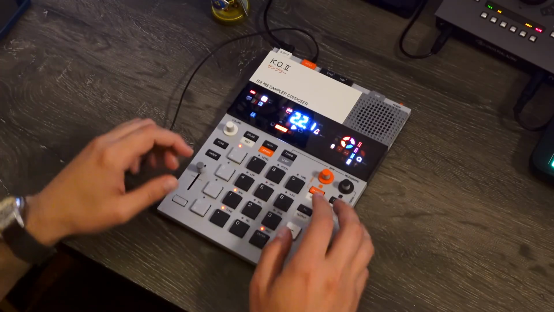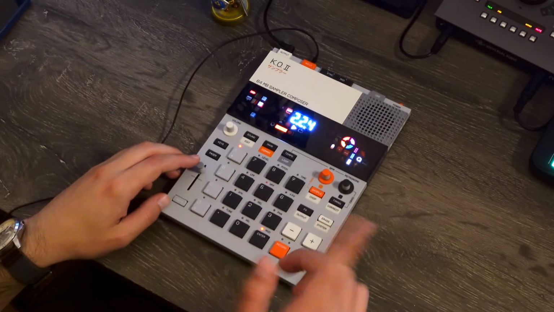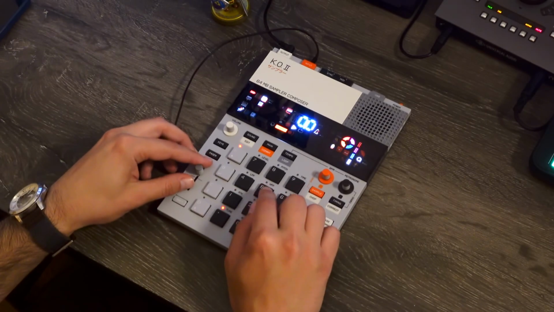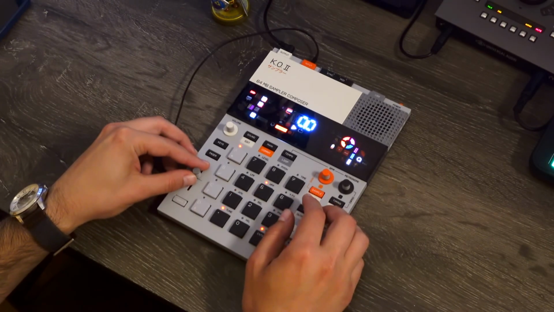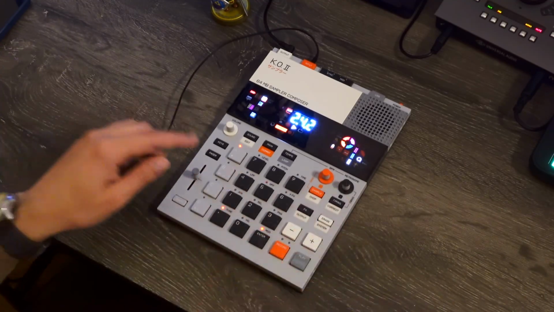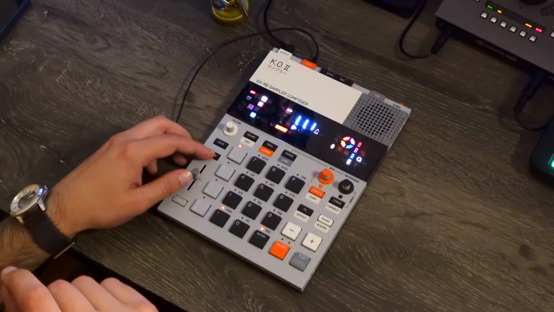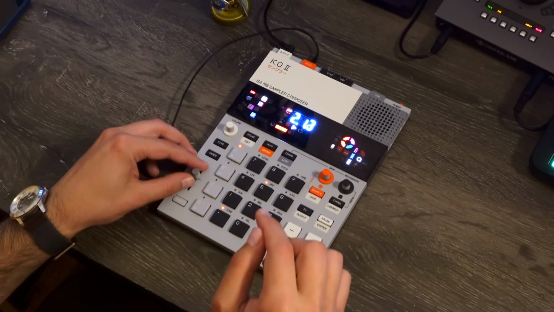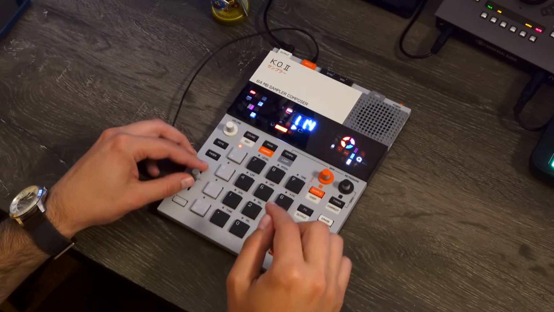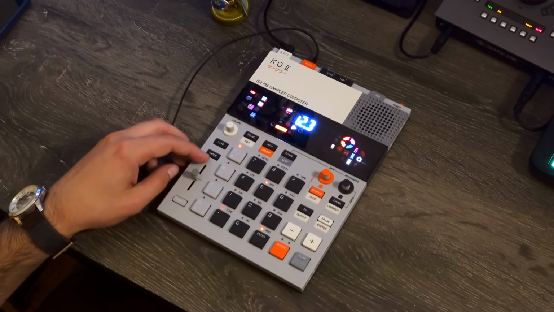So on this, I think the hi-hat is a little bit, just tuned it down just a little bit. Let's do the same here. Yeah, that feels a lot better.